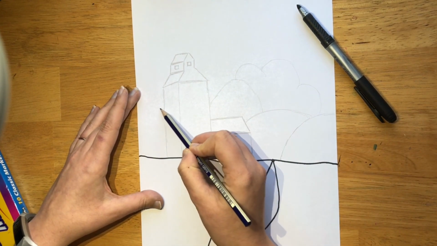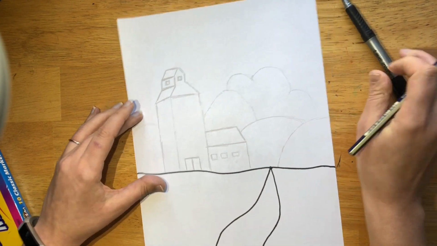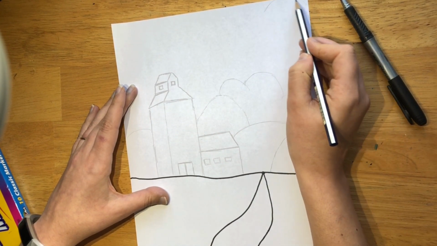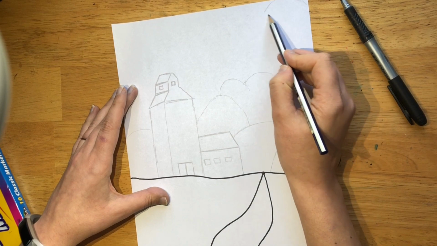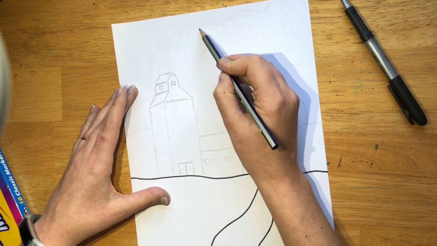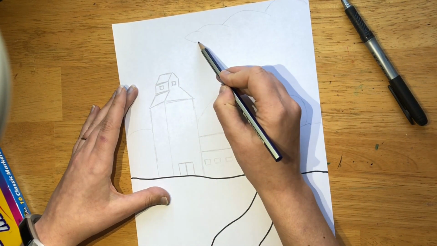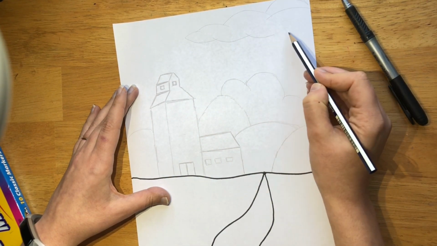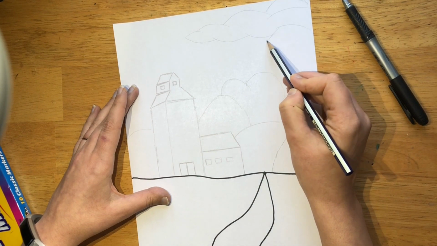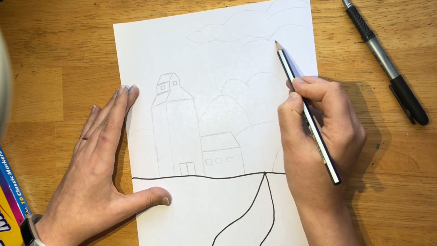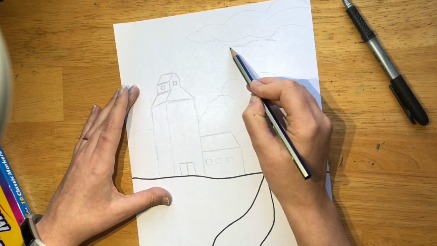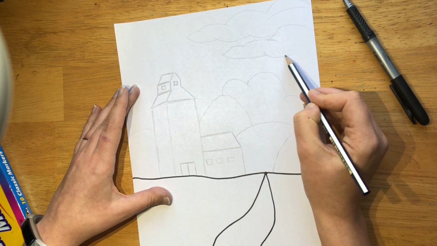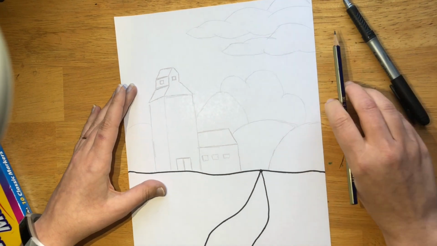And then I'm going to think about the sun, and maybe I have it being partially blocked by a cloud. And I'm still kind of thinking about earlier when we were talking about cubism and these lines. All of these things relate to each other.